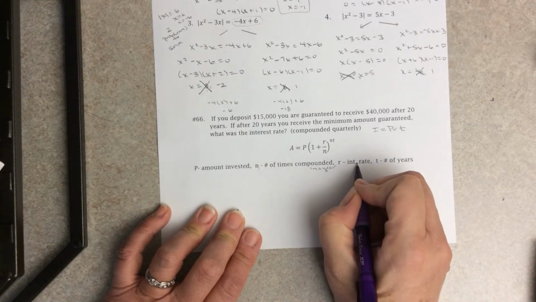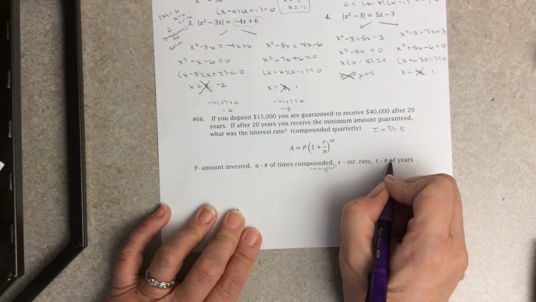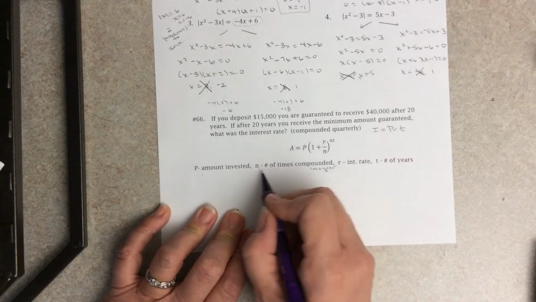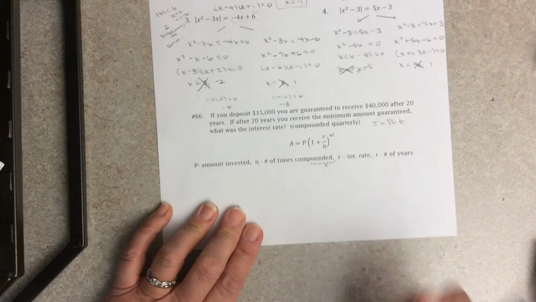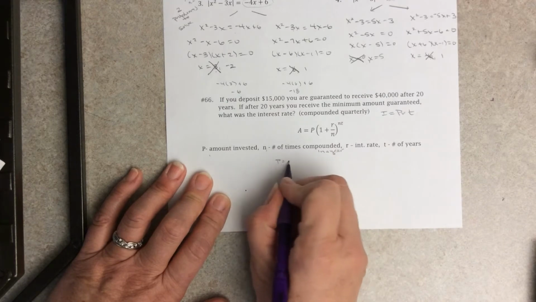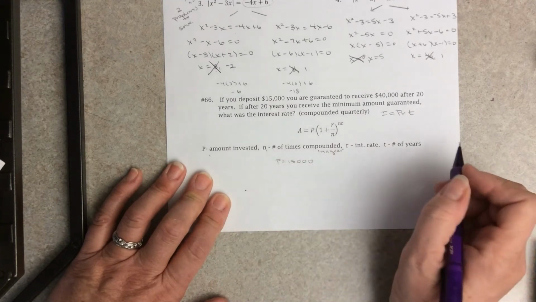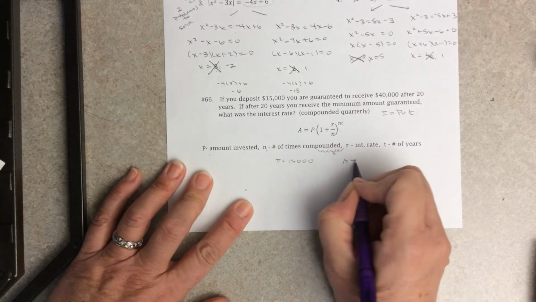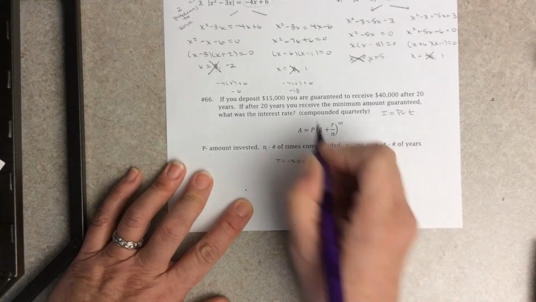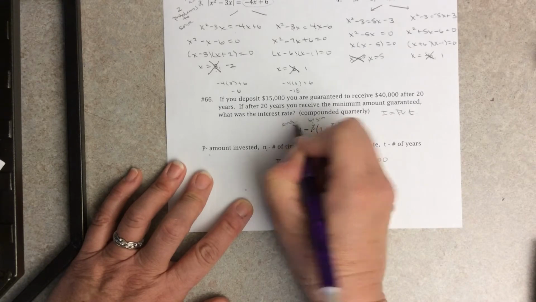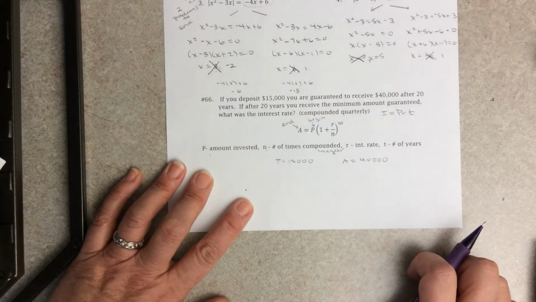R is going to be our interest rate like it always is, and T is going to be the number of years we invest as it always is, and P is the amount that we invest. So this is just our new idea of n. In this case, if you deposit $15,000, that's your P, and you're guaranteed to receive $40,000 at the end of this investment, that's going to be your A. So P is the beginning balance and A is the ending balance in this equation.